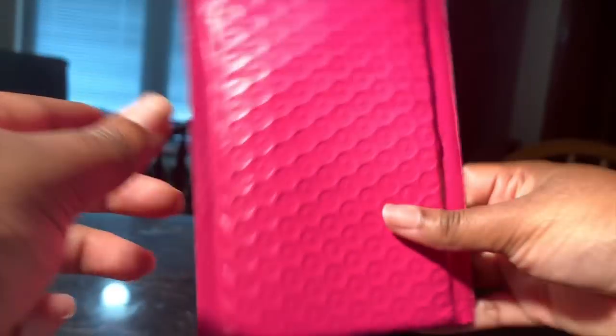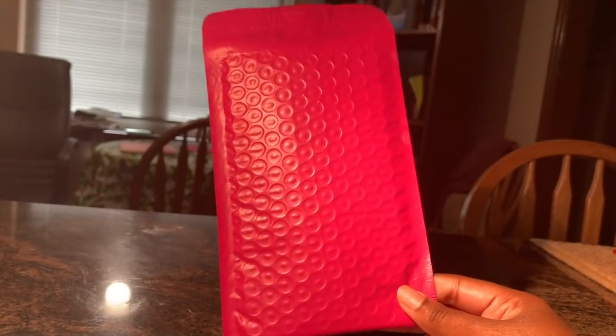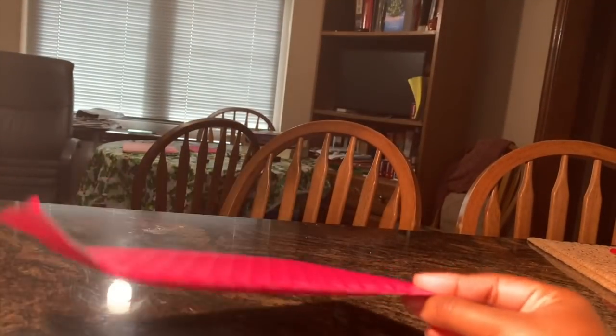So here's the inside. I know I showed you guys this already in my other video, but just in case you missed that video, it's just like little bubbles inside. So it's very small. Again, this is a 4x8. So after you print the shipping label, again, you just want to tape it on here. I'm not going to show that in this video. I already have a video of me taping a piece of paper on here, but I just want to show you again what it looks like.